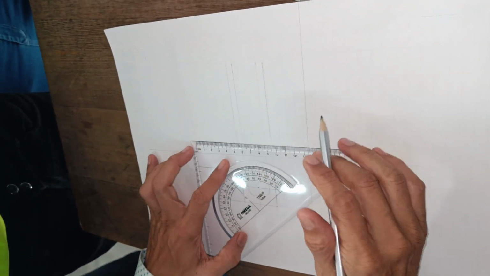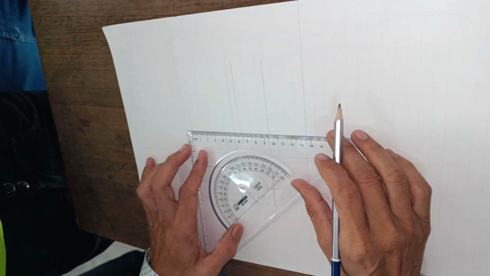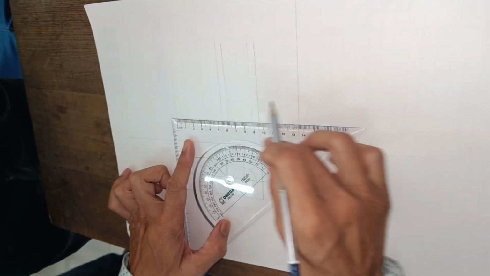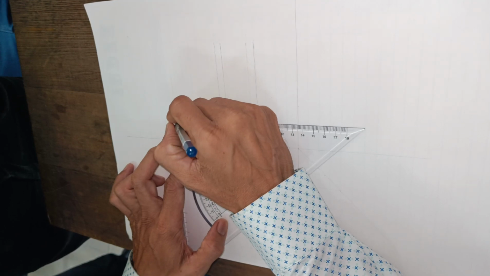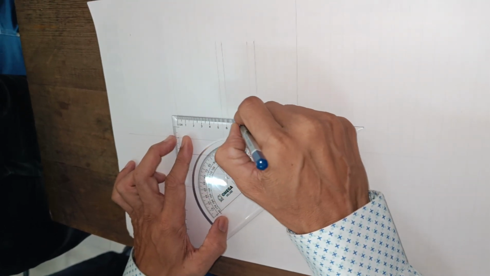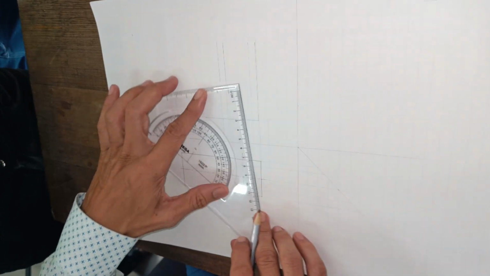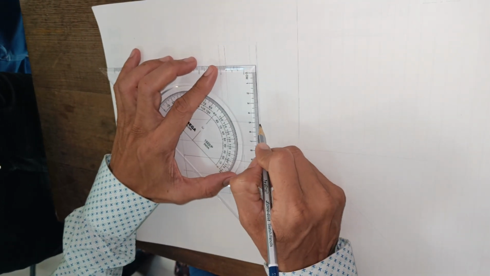Okay. Now the next thing that I need to do is mark a horizontal line at a suitable distance from XY. So I have marked this line here. Okay. Then a vertical line worth 50 mm.